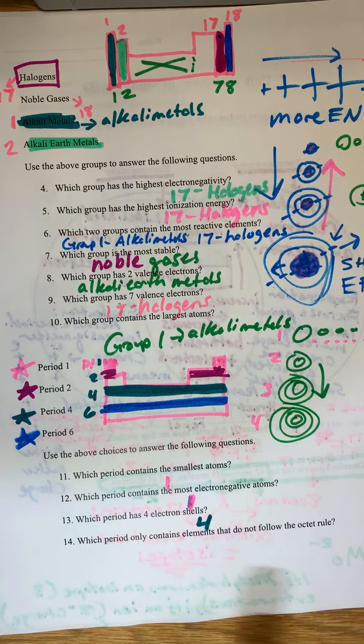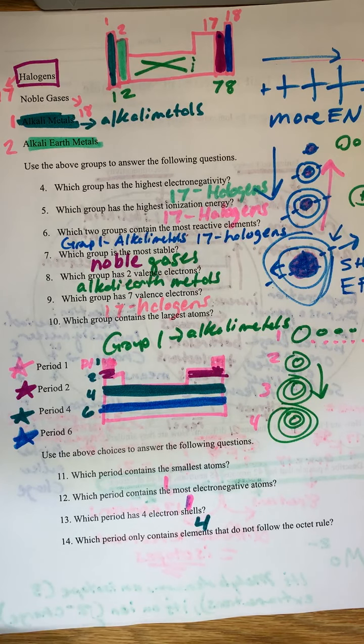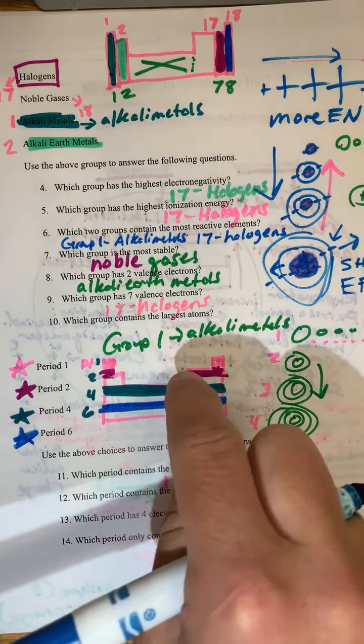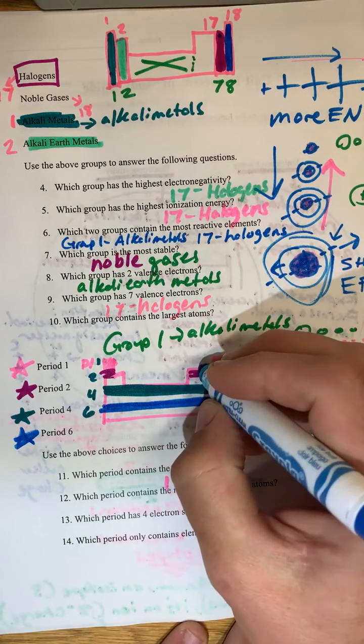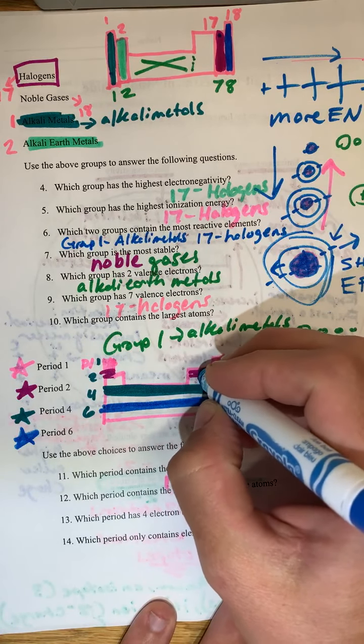Which period only contains elements that do not follow the octet rule? Well, the octet rule states that atoms are in their happiest electron configuration if they have 8 electrons. What doesn't have 8 electrons? Well, boron doesn't follow, but that's only one element, and it's in this period here.